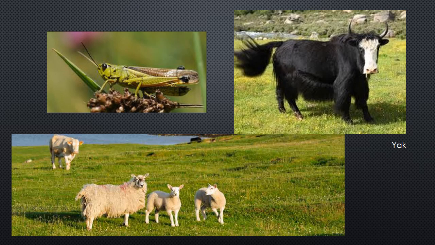So here are just a few more animals for you to kind of associate with those grasslands. Grasshoppers, which tend to be a pest if there's too many of them. Sheep, of course, and yaks, which I think are cool. So often these open grasslands are used for grazing animals. Cattle drives used to be used to bring large amounts of cows into prairies of the Midwest. That was prior to barbed wire fencing, by the way.